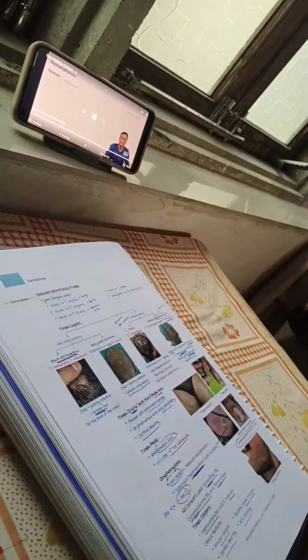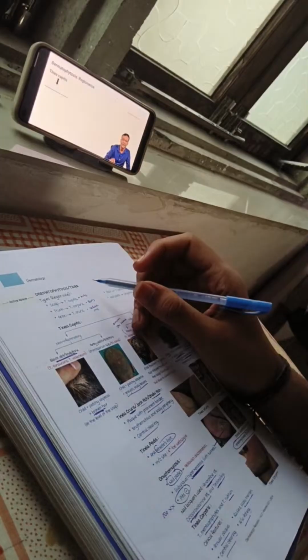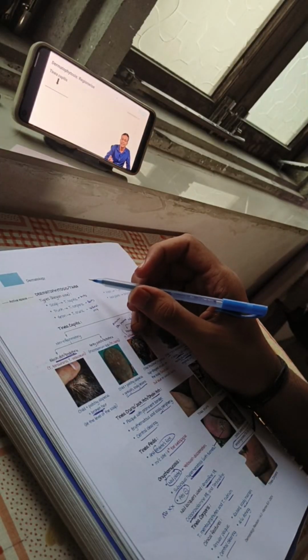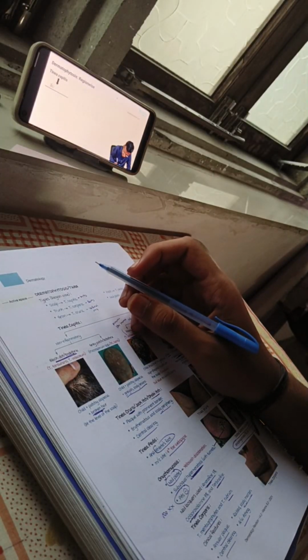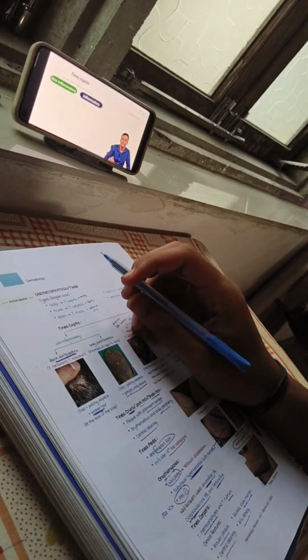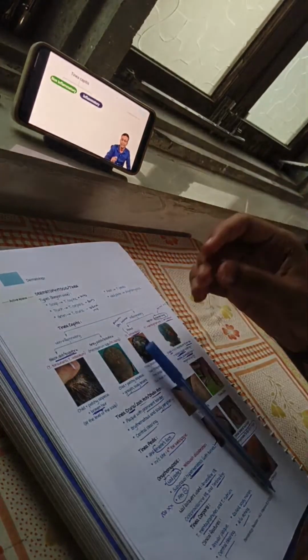It's going to be dermatophytosis. Now, dermatophytosis, please remember, is also referred to as tinea. Now, let us go region-wise. Now, what is tinea capitis? Tinea capitis is dermatophytosis of the scalp hair. Corporis: corpus means body. Cruris: crura means groin.